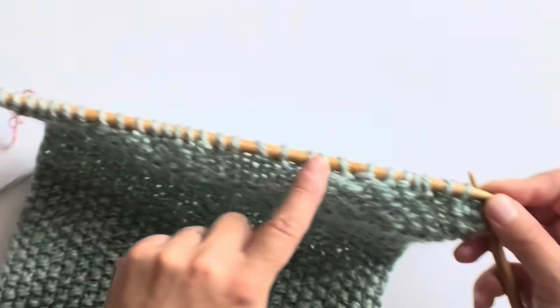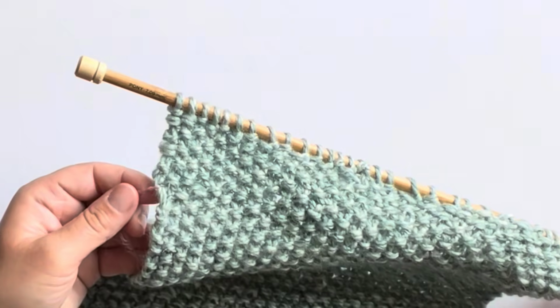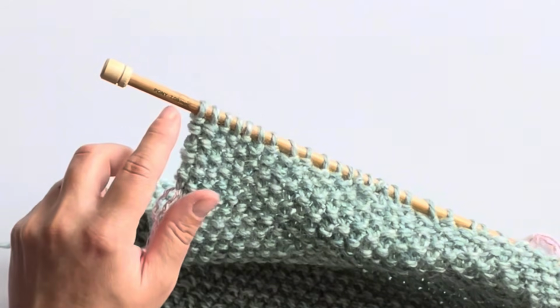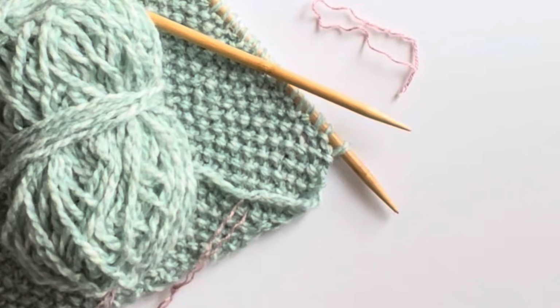Remember, you also have to increase on the other side of the needle. Here. We knitted all the way to the armpit.